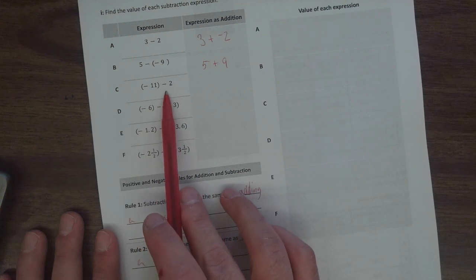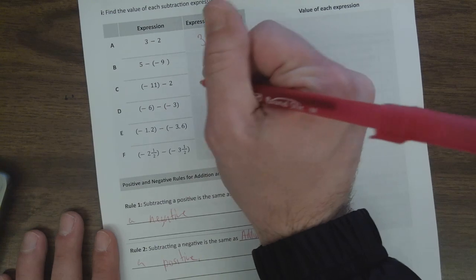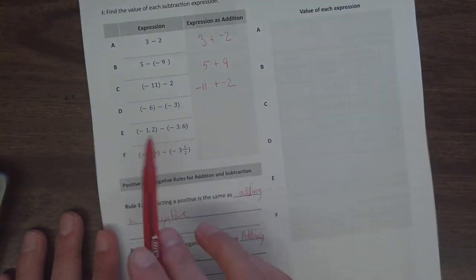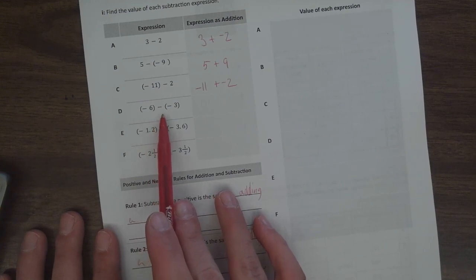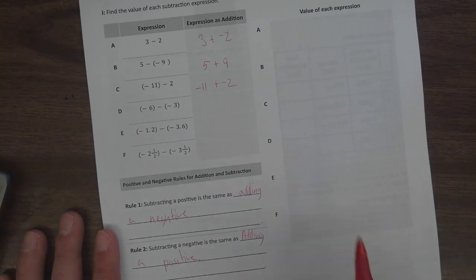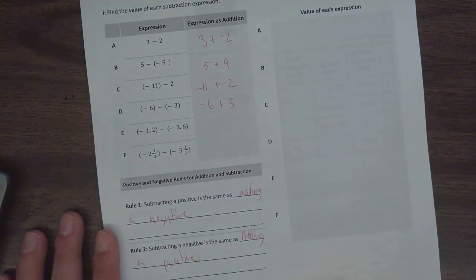Negative 11 minus 2, subtracting a positive is the same as adding a negative. So this is negative 11 plus negative 2. For part D, negative 6 minus negative 3, subtracting a negative is the same as adding a positive. So this is negative 6 plus positive 3.